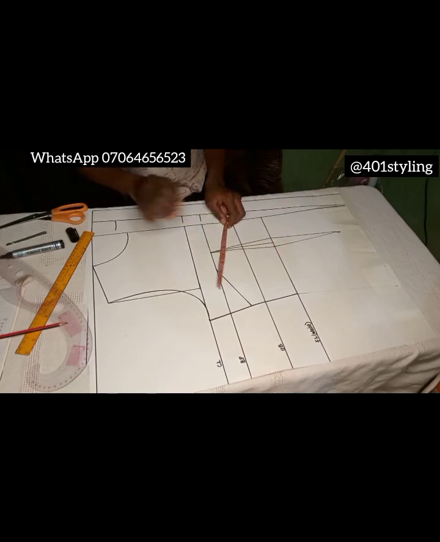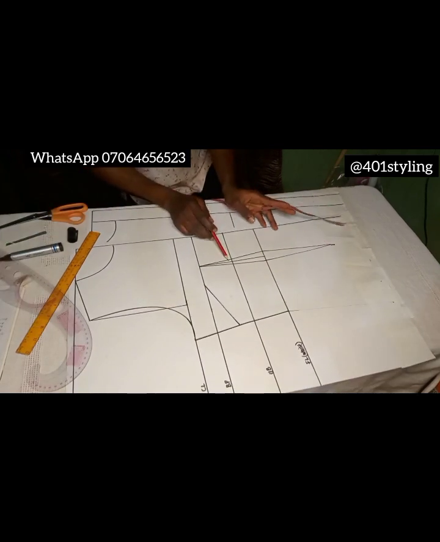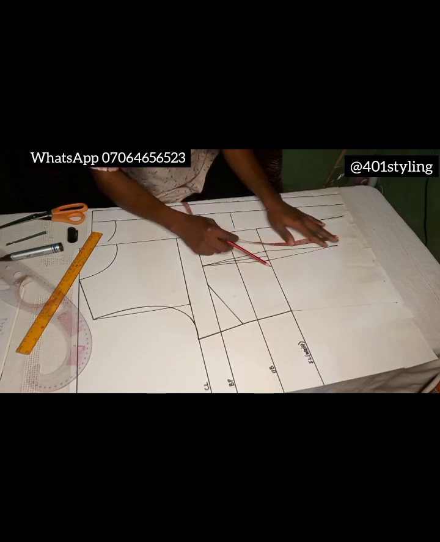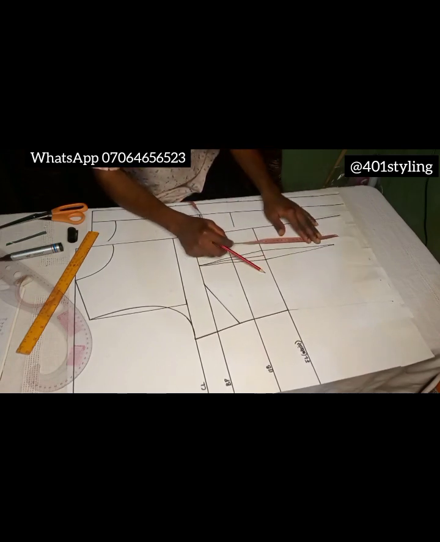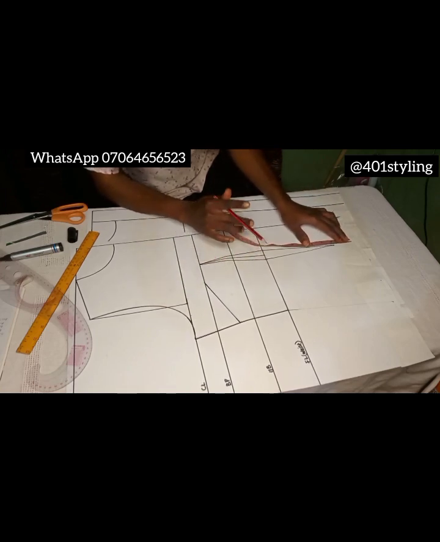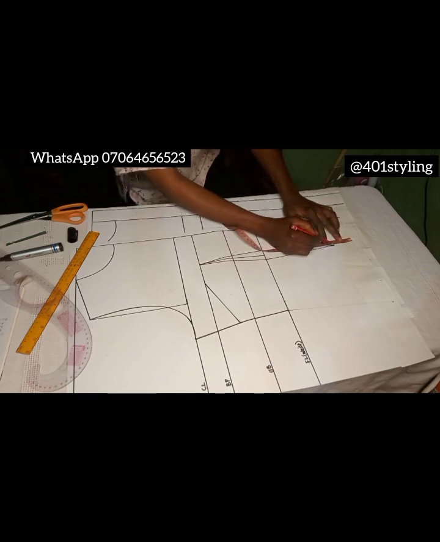Okay, but before that, you have to extend this dot line in the middle. You extend it down. So from the hip line, you come up. Sorry, from your M line, you come up. M line, hip line is always the same thing in this case. So you come up by 2 inch. You mark the 2 inch like so.